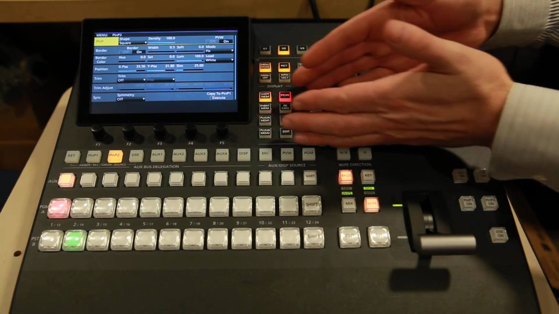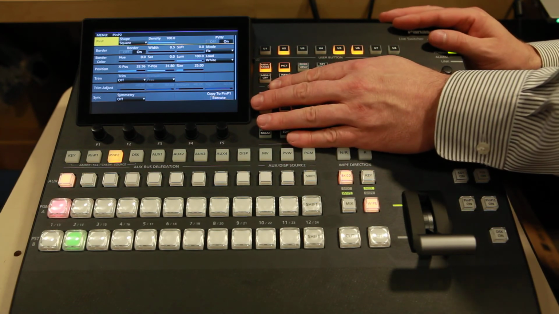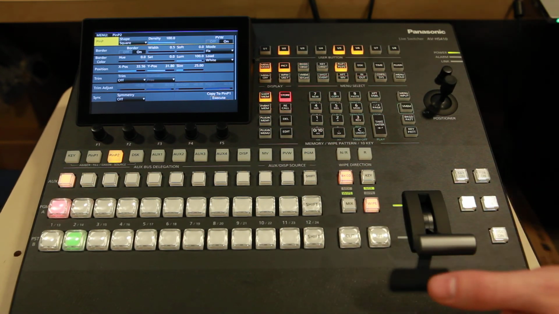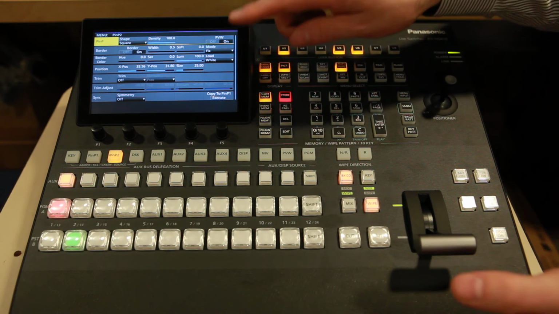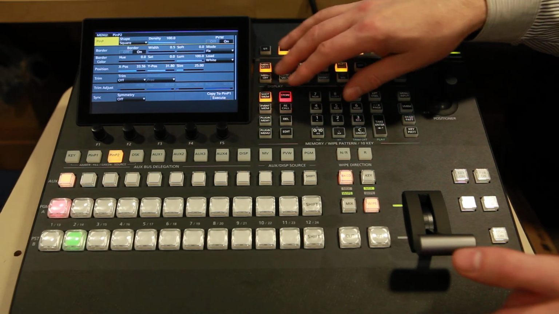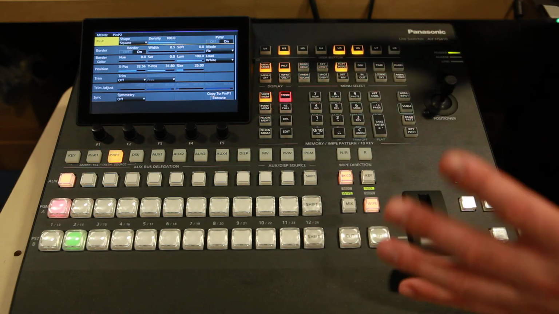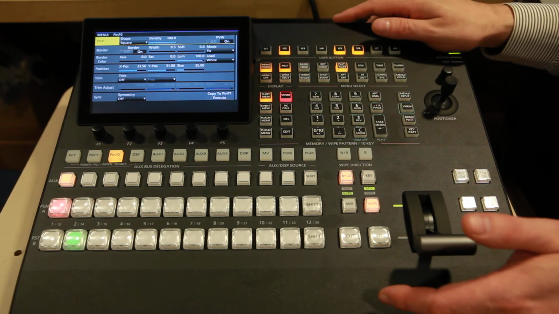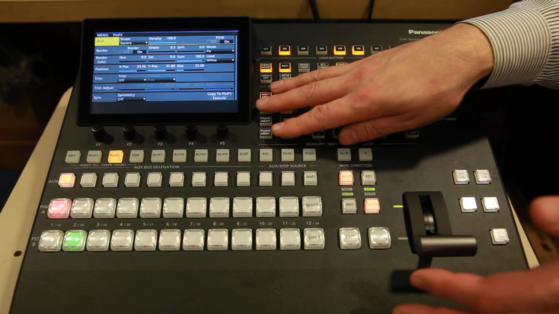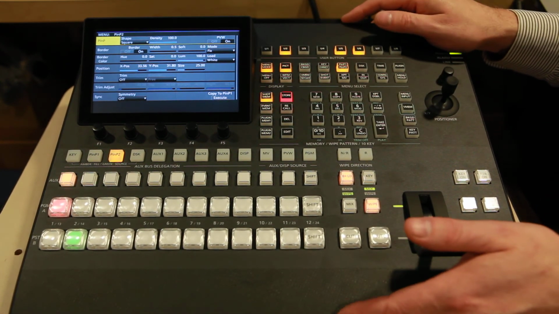This area is designated for video memory. It's a little complicated, but basically we have two main memories, like short memory and event memory. You can set up a simple transition or like a timeline, and you can memorize and later recall those memories. So this is something new on the switcher.